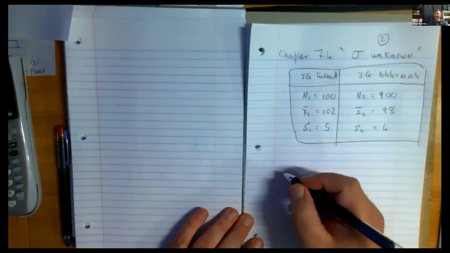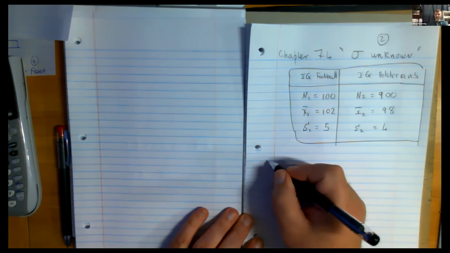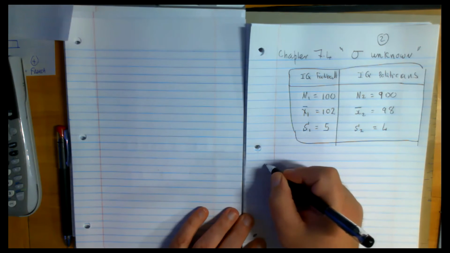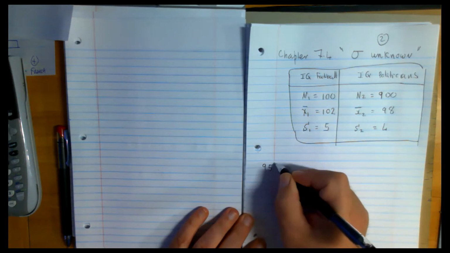So what we're going to do is find a confidence interval. What do you want, 90, 95 or 99%? Give me one. Pick some at random. 95. A bit louder, please. 95. There we go.